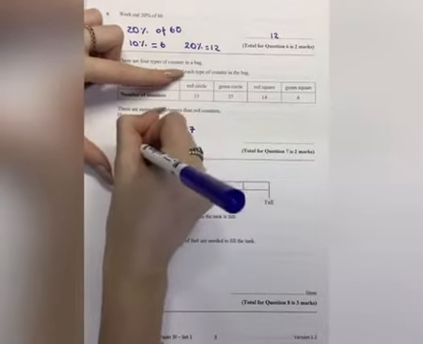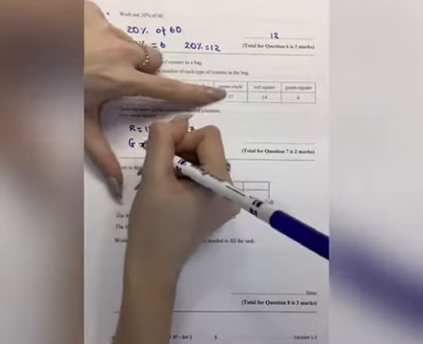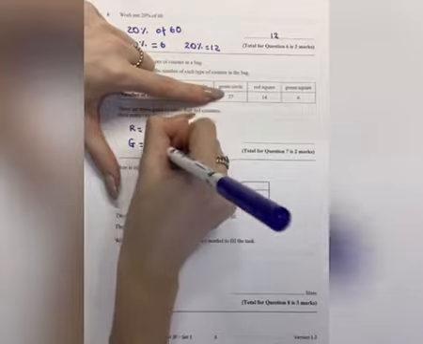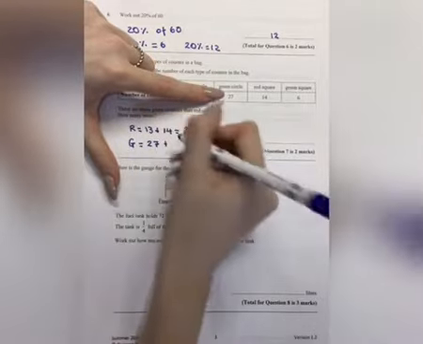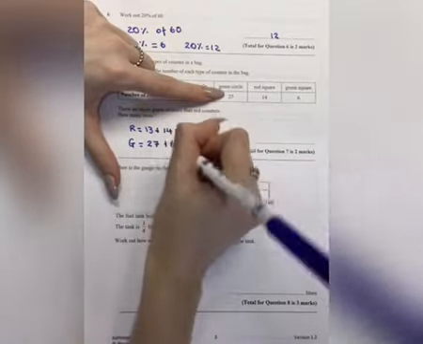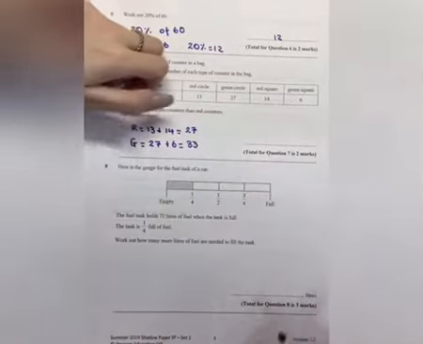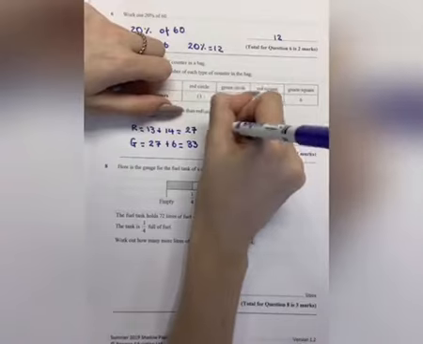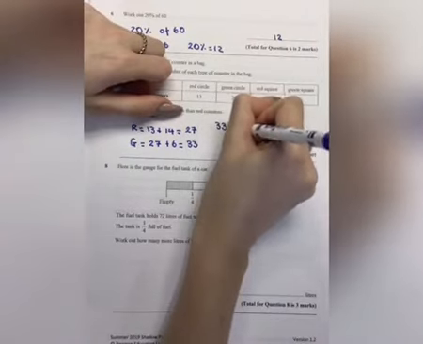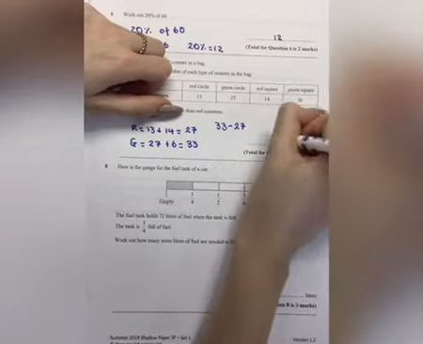To work out the total number of green counters, we do the green circle, 27, plus the green square, which is 6. So 27 plus 6 is 33. So to work out the difference, we do 33, take away 27, which is 6.